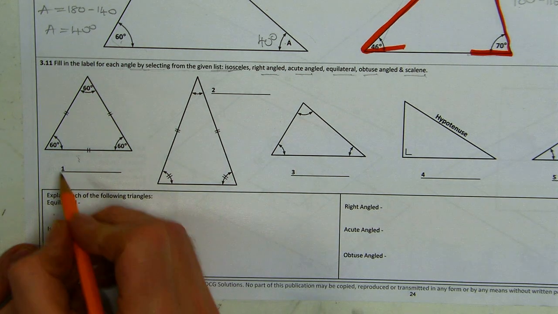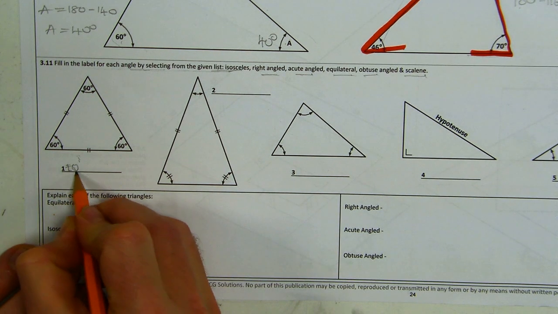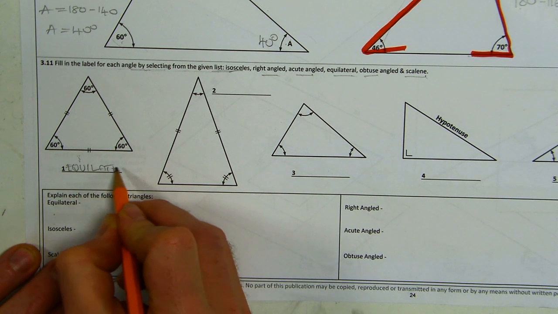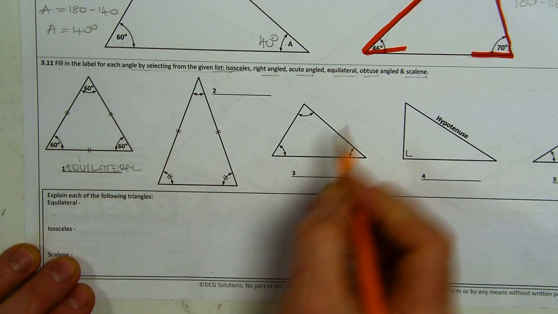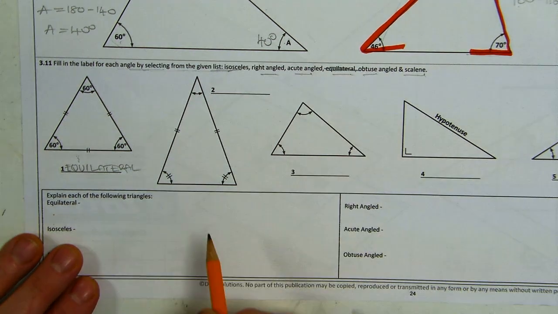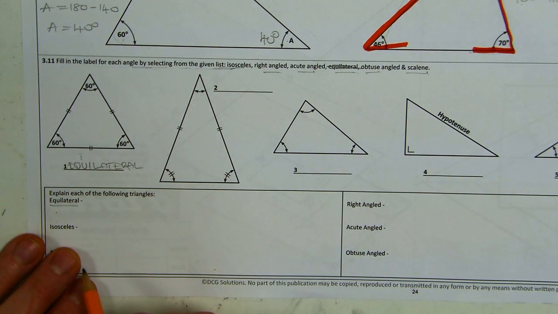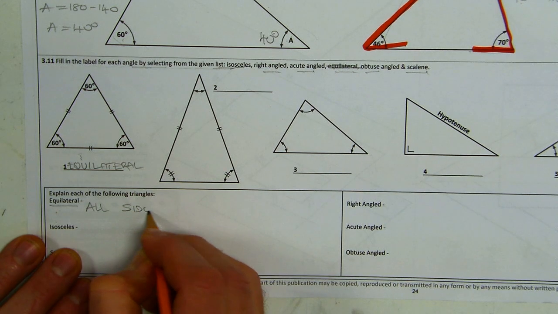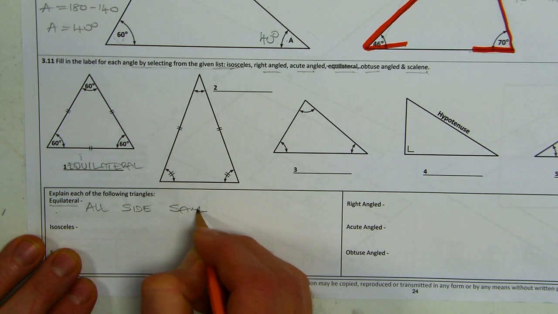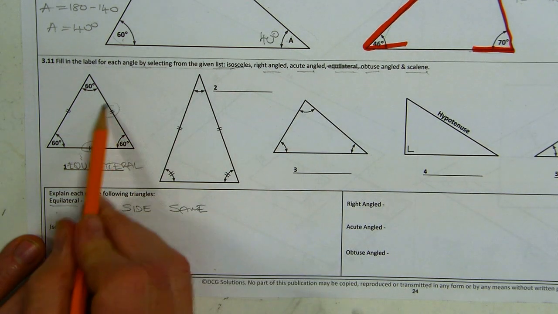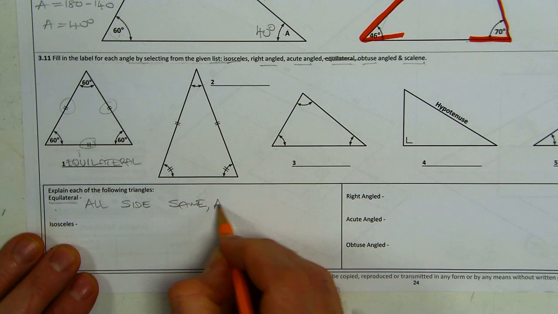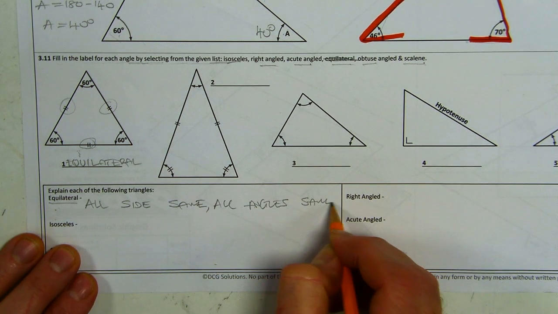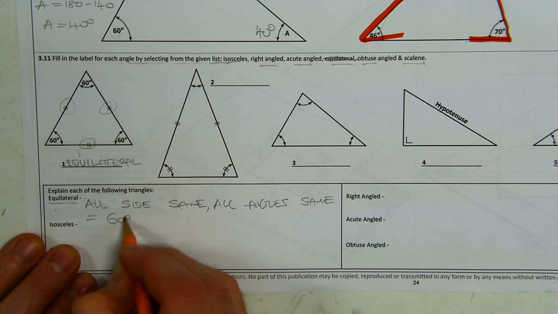Equilateral. Okay. E-Q-U-I-L-A-T-E-R-A-L. So it's equilateral. So we can kind of get rid of that one there. What does it mean by equilateral? All sides are the same. So you can see that they put in these little markers to show us that. And all angles are the same. And also all the angles are equal to 60 degrees.